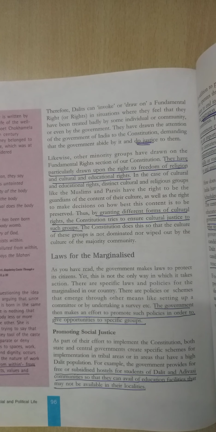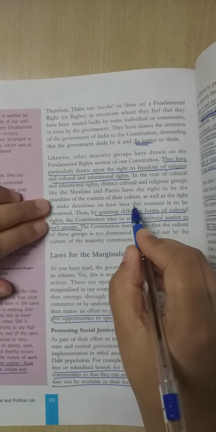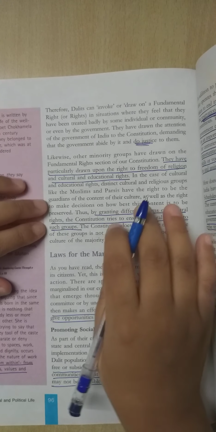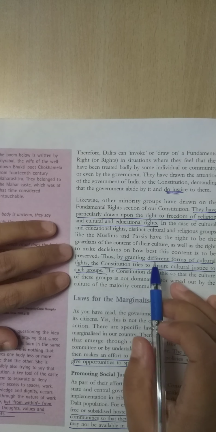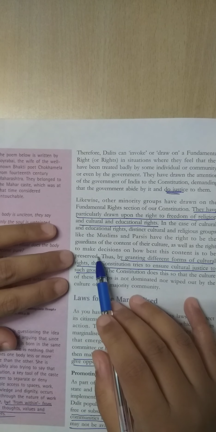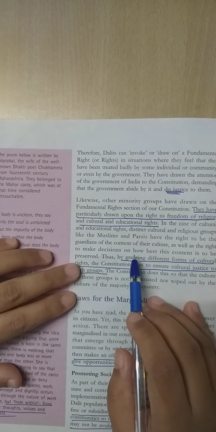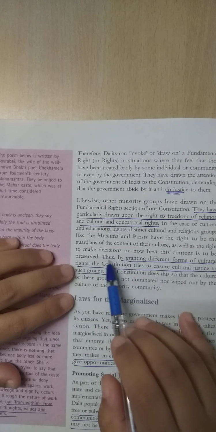They have particularly drawn upon the rights of freedom of religion and cultural and educational rights. In the case of cultural and educational rights, distinct cultural and religious groups like the Muslims and the Parsis have the right to be the guardians of the content of their culture, as well as the right to make decisions on how best this content is to be preserved.